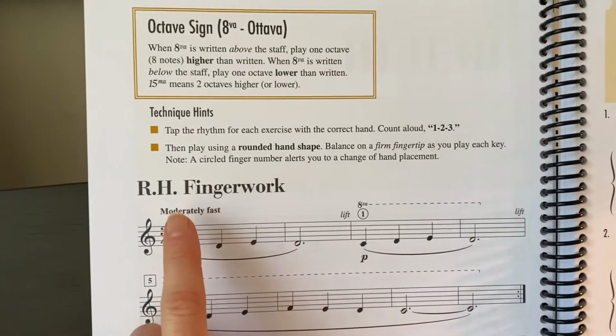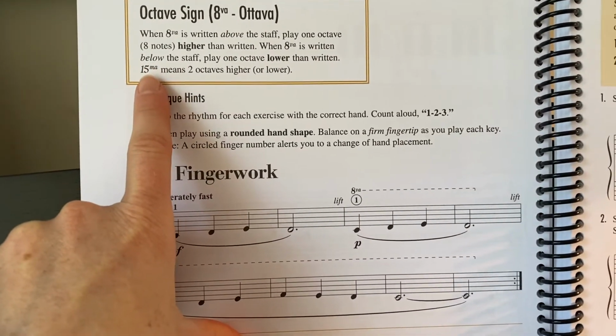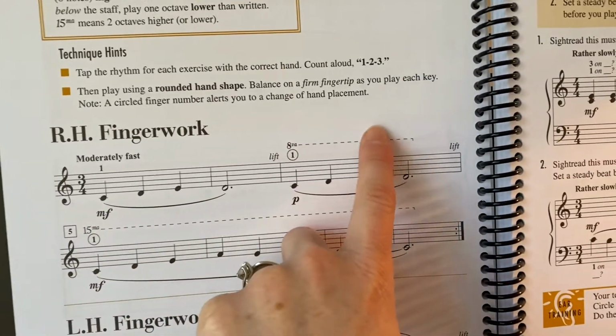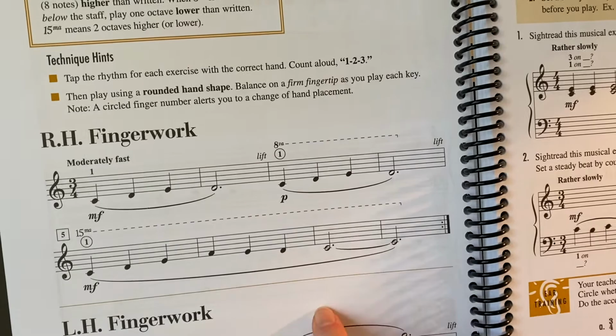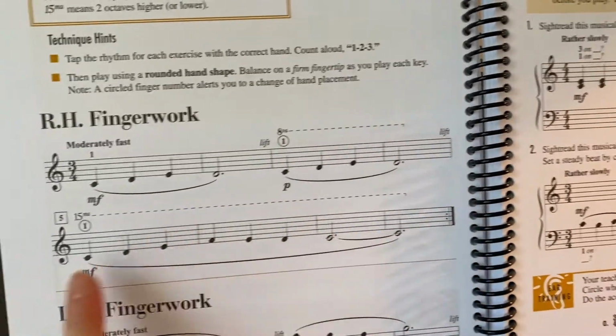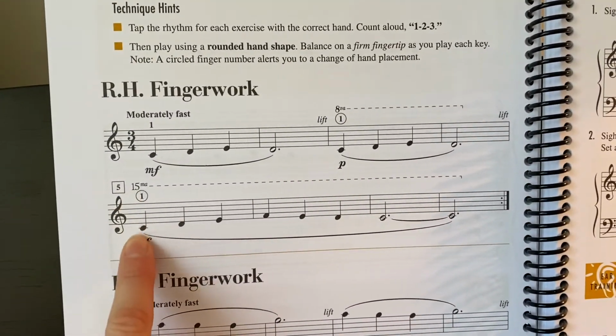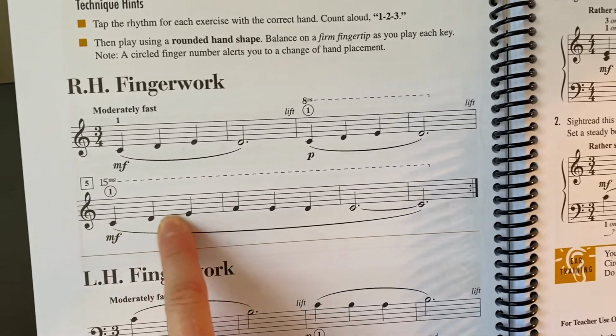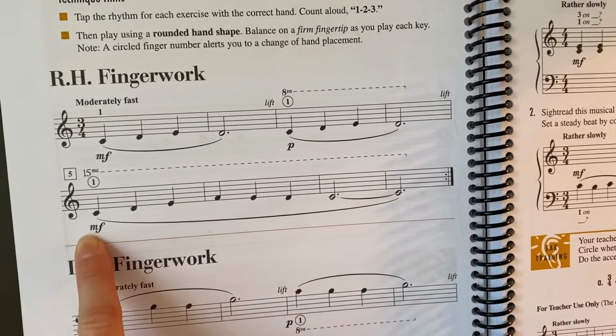And then it's also teaching you that 15 MA means 2 octaves higher or lower, depending on where this octave sign is. If it's underneath, it means play lower. If it's above, it means play higher. So you'd again pop up another octave, 2 octaves from middle C, and play this section 2 octaves higher.